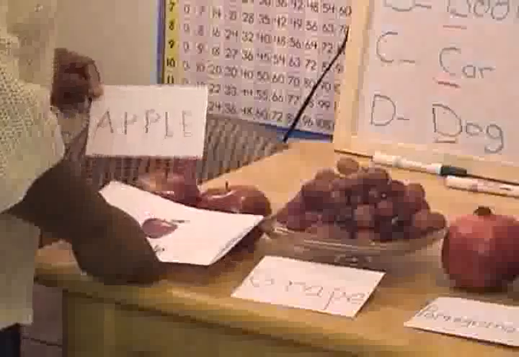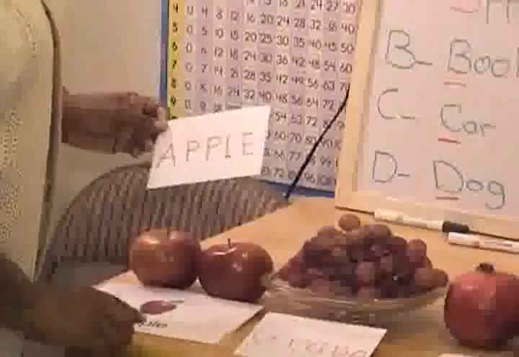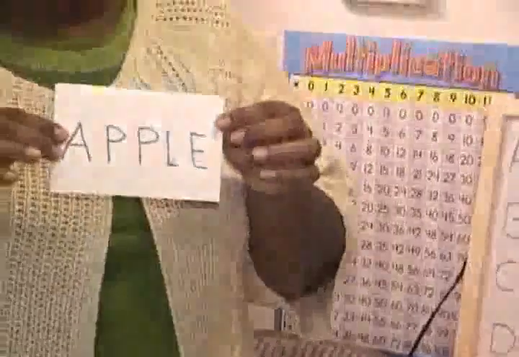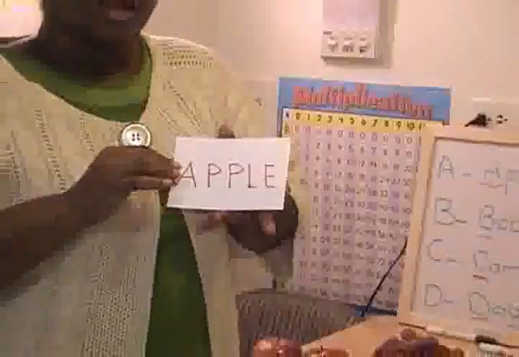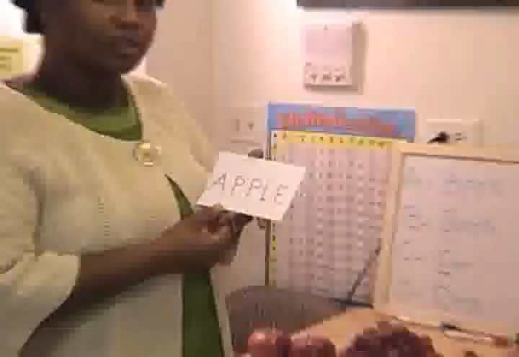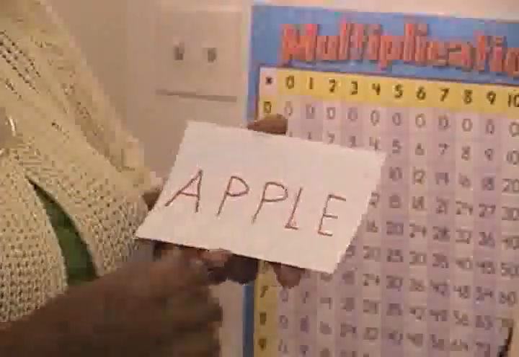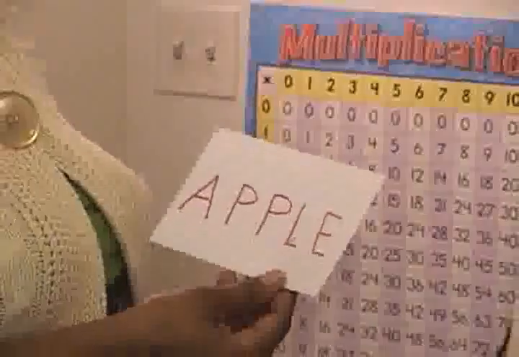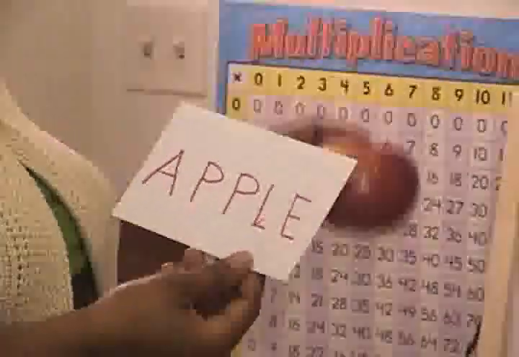Later, after the child understands and practices to spell it, I will just give them this card and ask them to read it to assess if this child remembers and connects the word to the item that was earlier presented.